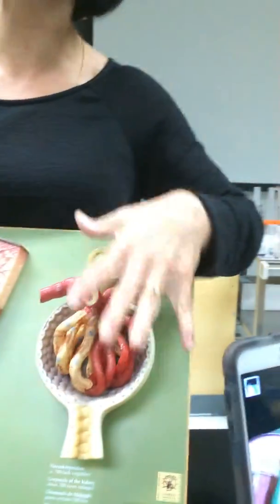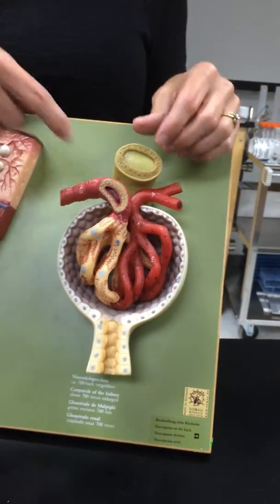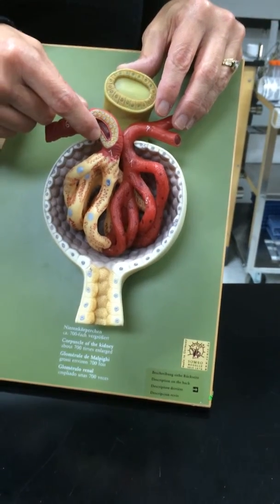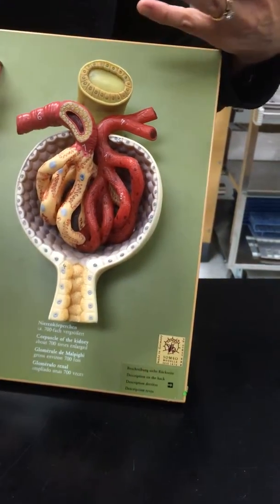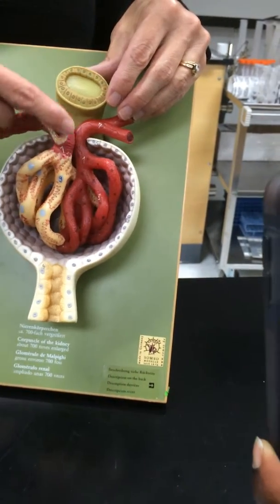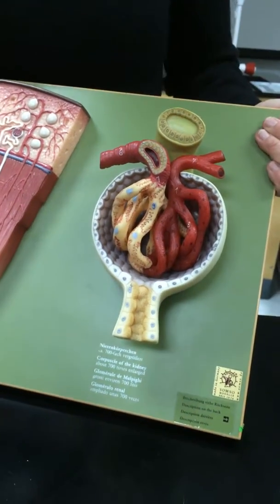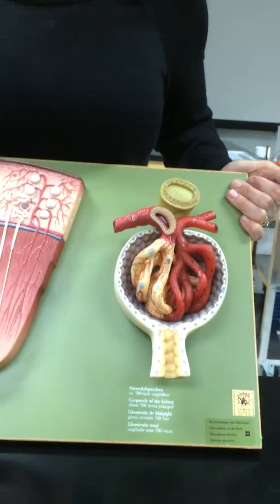So the kidney is your main homeostatic organ for blood pressure. It makes sense that it has its own built-in little receptor to measure blood pressure. And if blood pressure falls too low, it can act quickly to bring it back up again. So those are the granular cells, macula densa cells and granular cells. And I think that's it for this model.